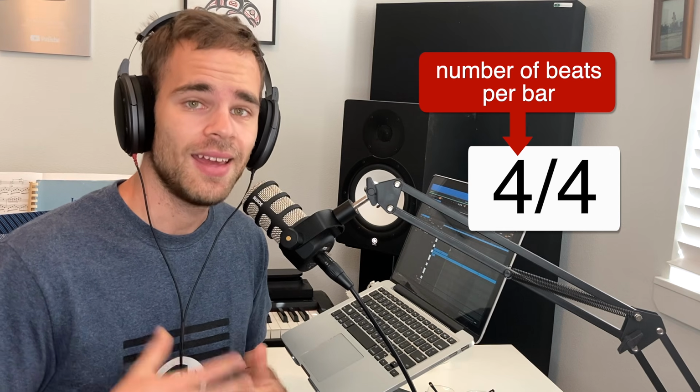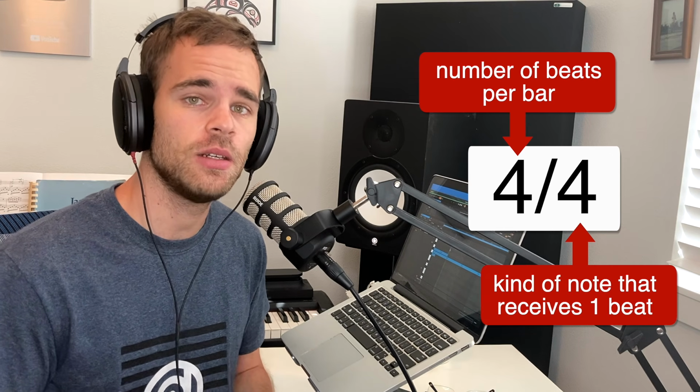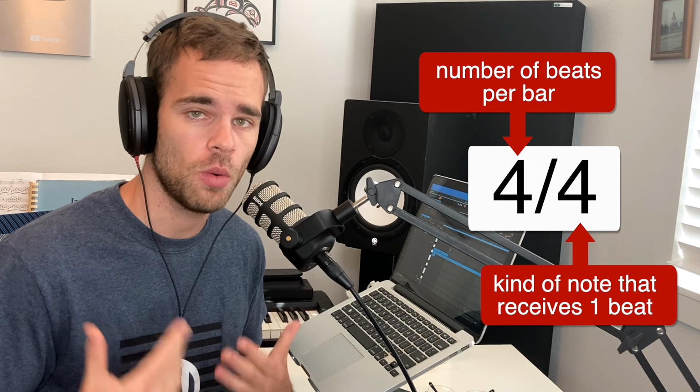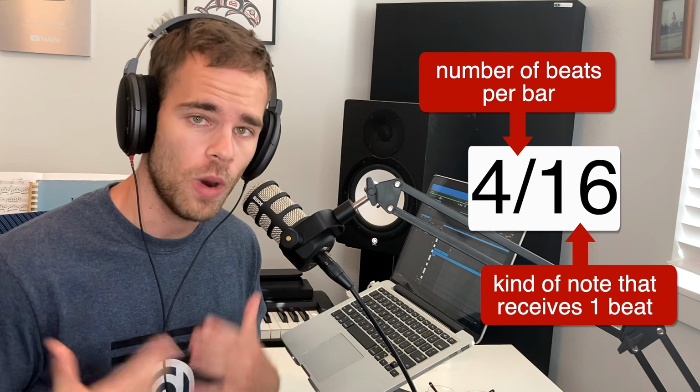Wowzers. Okay, so just to review, the first number in the time signature controls the number of beats per bar, and the second number controls the kind of note that receives a beat, whether it's a quarter note, eighth note, 16th note, whatever.